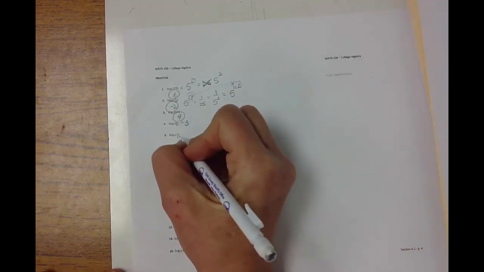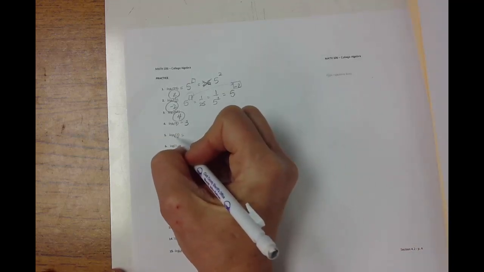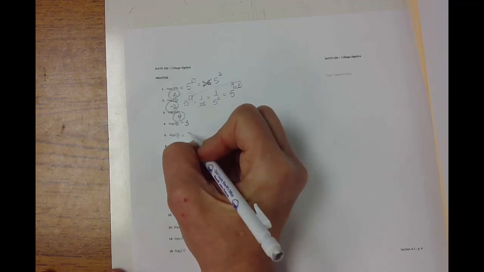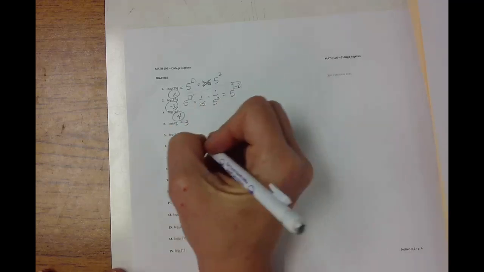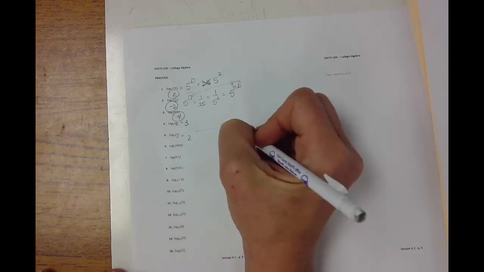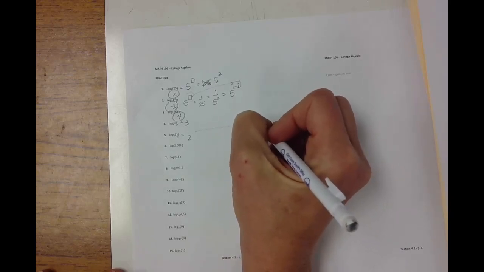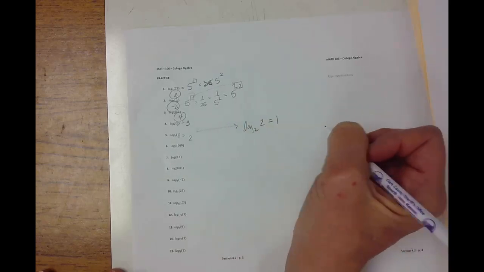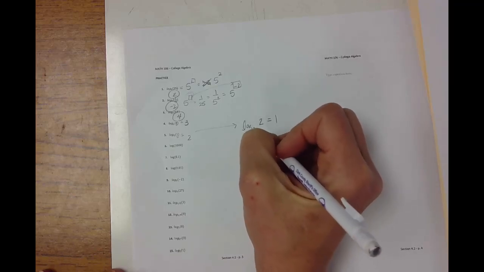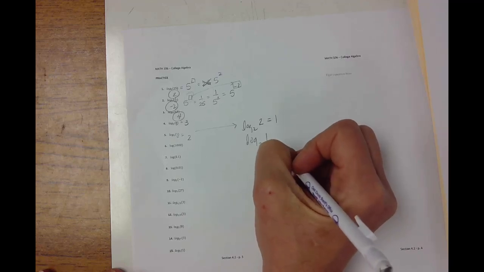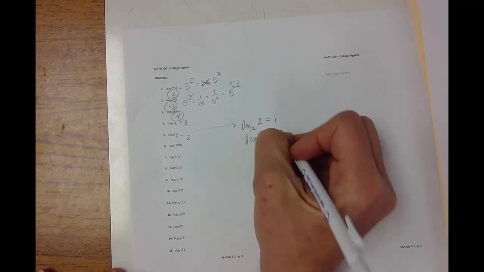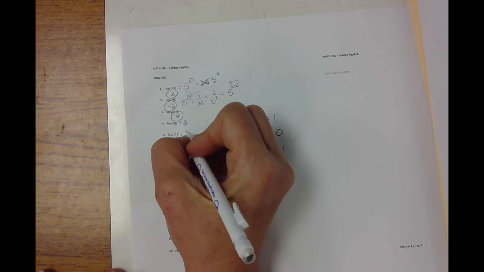Here's our 1. What happens if I have 2 to what power is equal to 1, and that has to be? Close. Remember, log base 2 of 2 would equal 1. But log base 2 of 1 means you're saying 2 to what power is equal to 1, so it has to equal 0. So this one is actually 0.